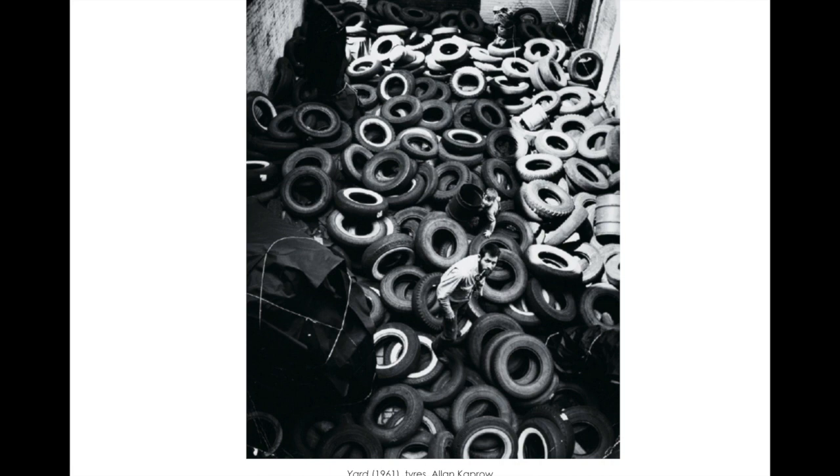Kaprow used everyday materials that were usually considered to be trash, the tires, and encouraged the audience to interact with the work by climbing all over it, in order to redefine what is considered to be art and challenge people's ideas of art as something that is to be revered and something that you don't touch or interact with.